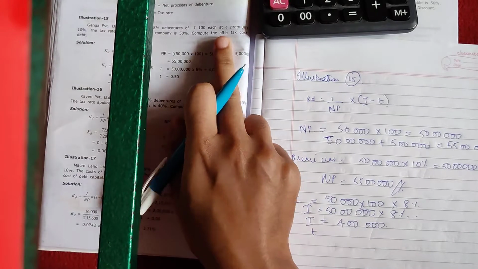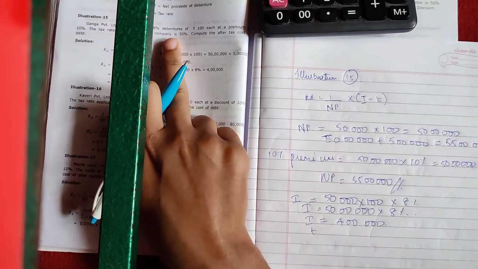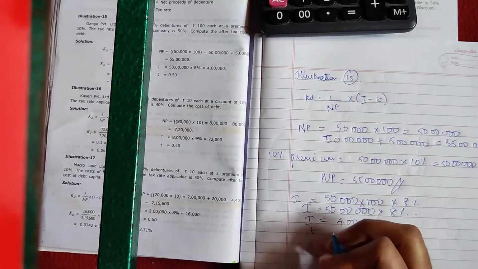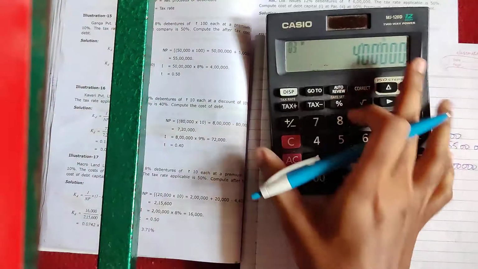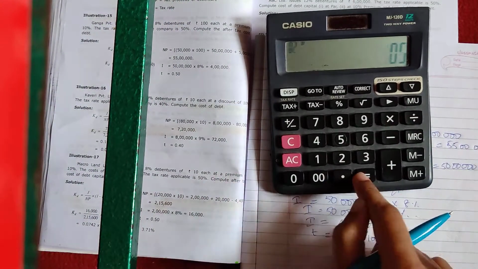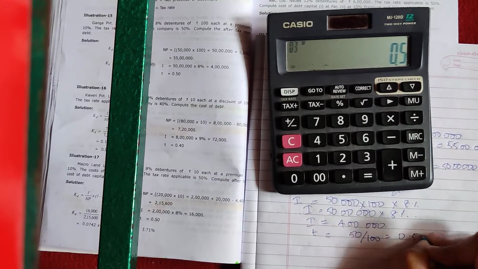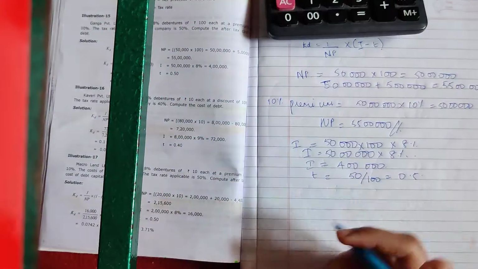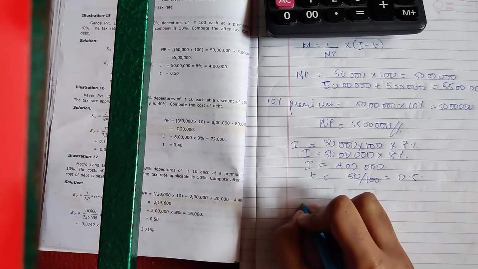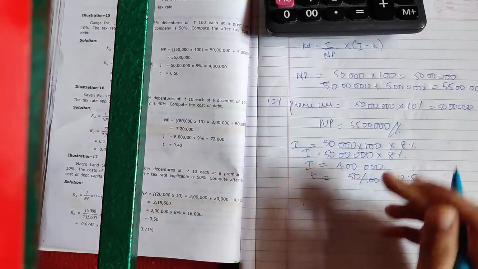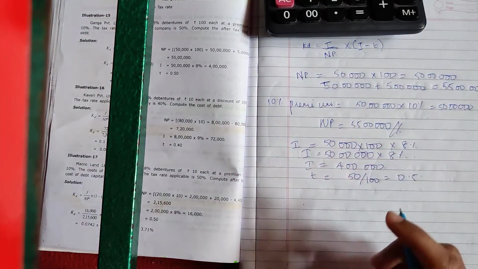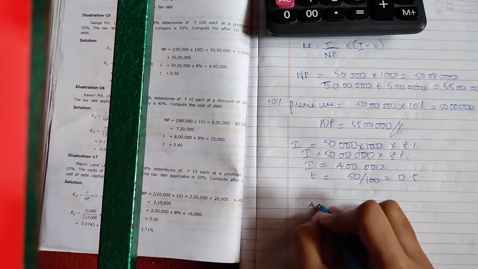Now what is T? T is already given to you. It is saying that the tax rate which is applicable is 50%. So 50 divided by 100 will give you 0.5. Now substitute this into the formula. We found out I, right? We found out I is 4 lakhs.